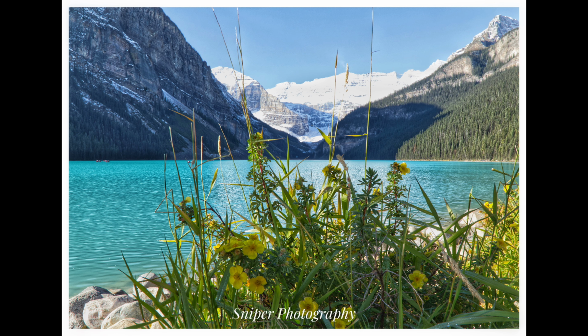Let's go to Canada. This was last year actually, near Lake Louise. Once again, this was taken at f/16, and the depth of field was pretty good, happy with that.